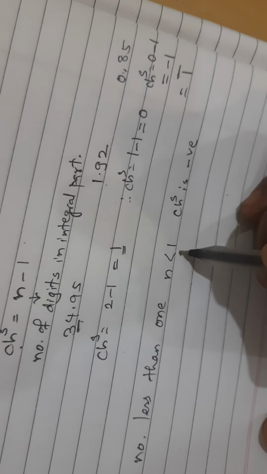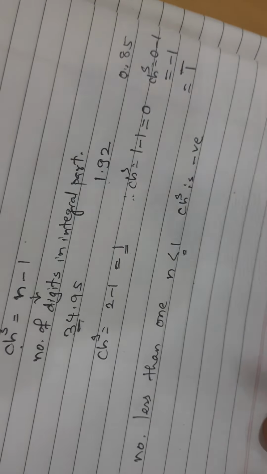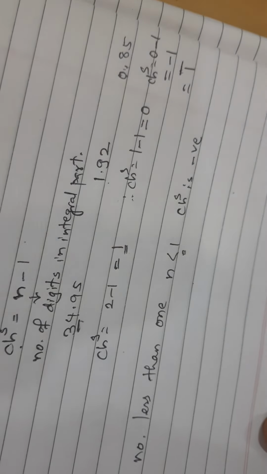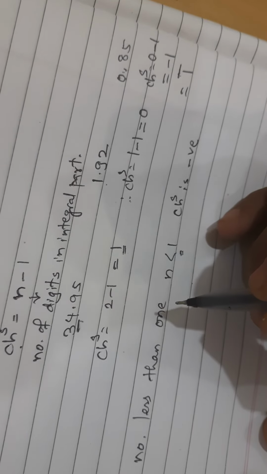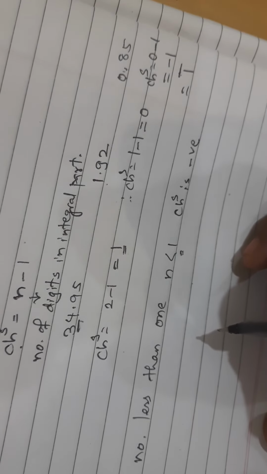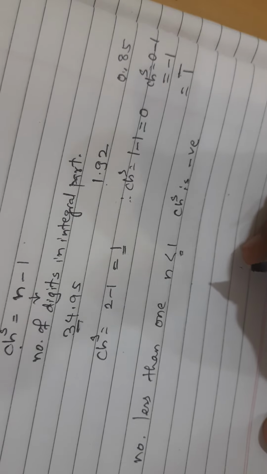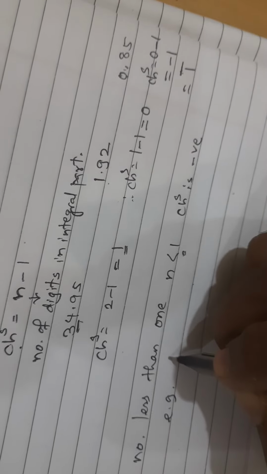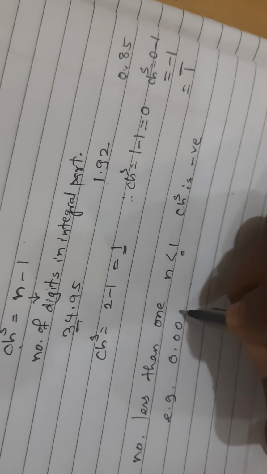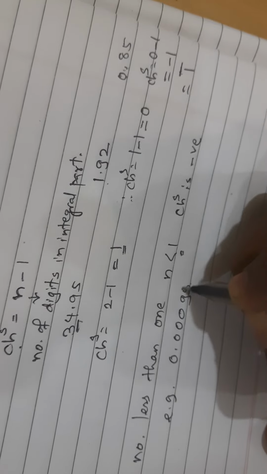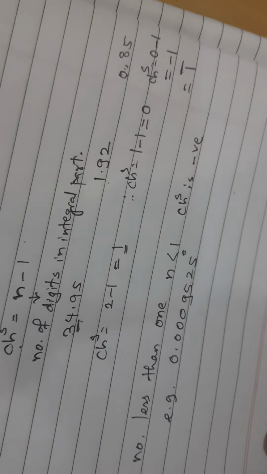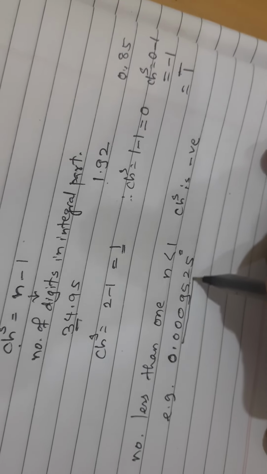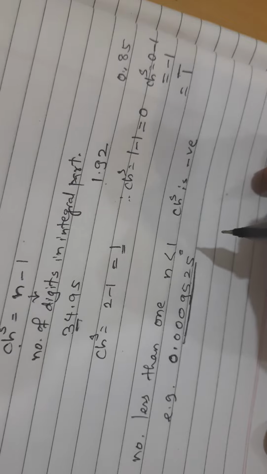If the number is less than 1, then how do we find the characteristic? The characteristic for this number is the number of zeros between the decimal point and the first non-zero digit in the decimal part. For example, 0.00095525. This is the number. Here the integral part is 0. Now this is a pure fractional number, or decimal part.